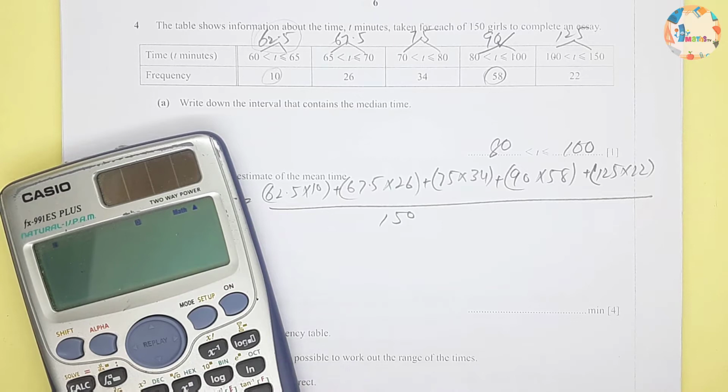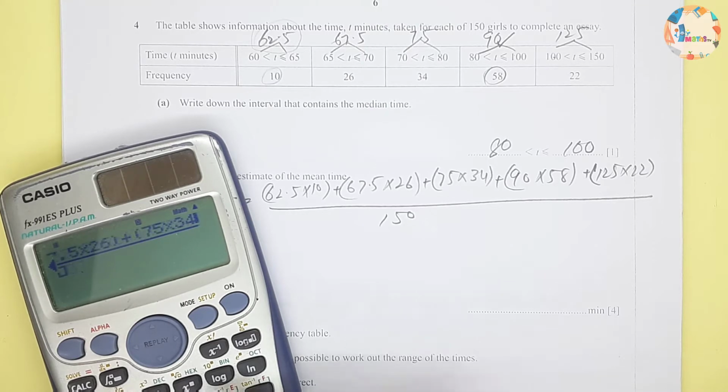We will use a calculator to solve this one. 62.5 multiplied by 10, then 67.5 multiplied by 26 plus 75 multiplied by 34 plus 90 multiplied by 58 plus 125 multiplied by 22, divided by 150, and this will give us 86.